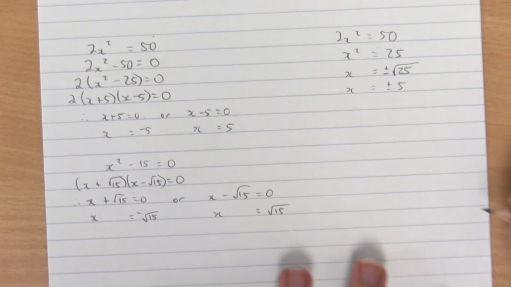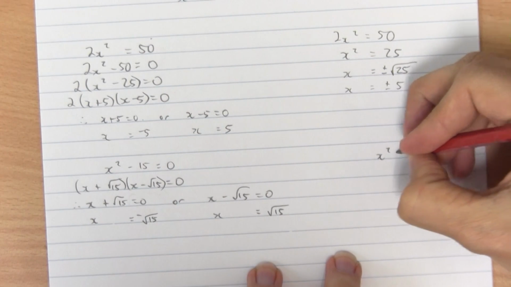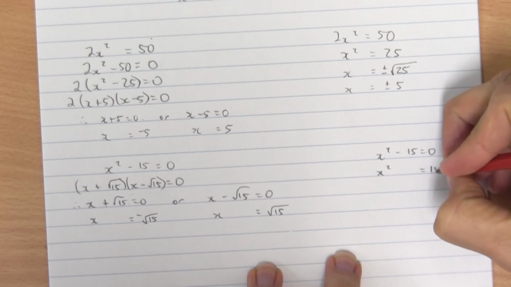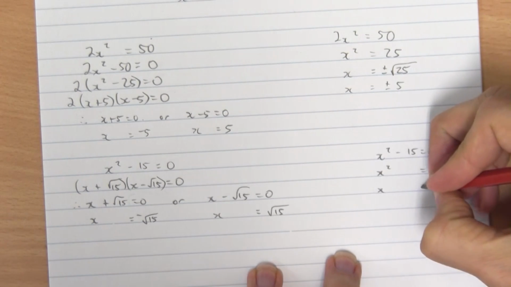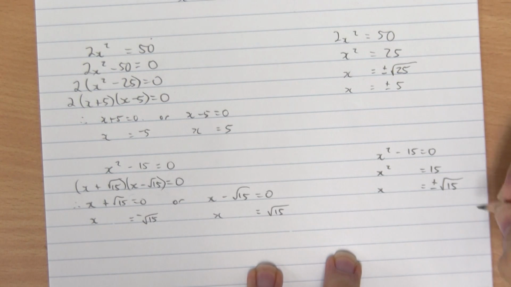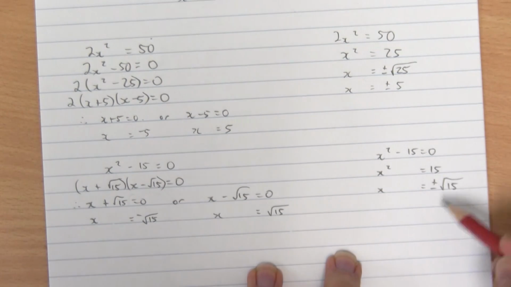And to show you what that looks like the other way, x squared minus 15 is 0, which means x squared is 15, which means x is plus or minus root 15. And there's no simpler way to write that. It's a surd. I can't write it any simpler than that.